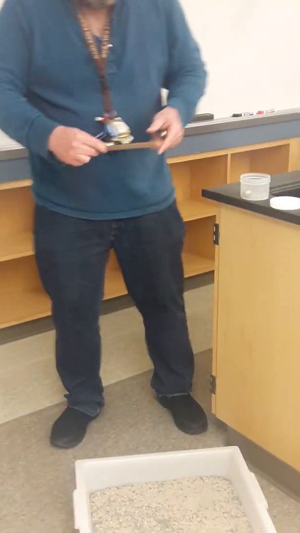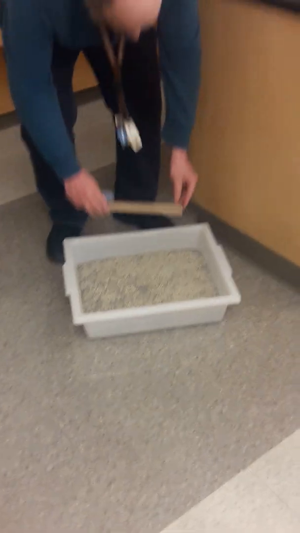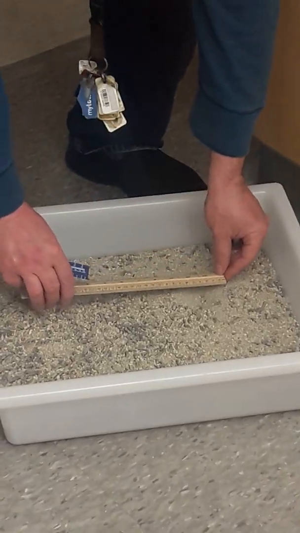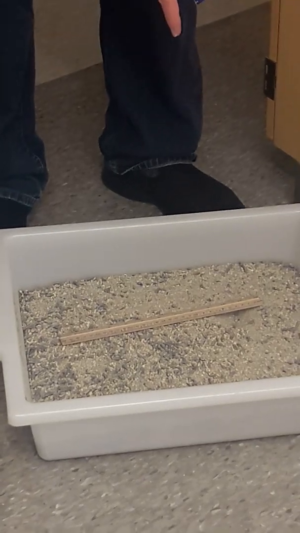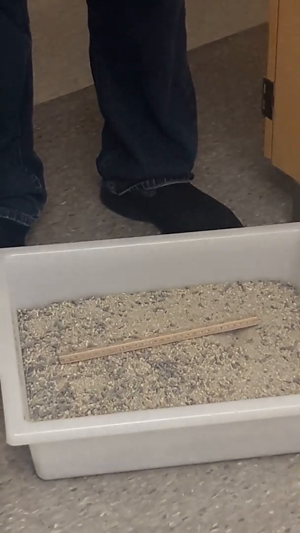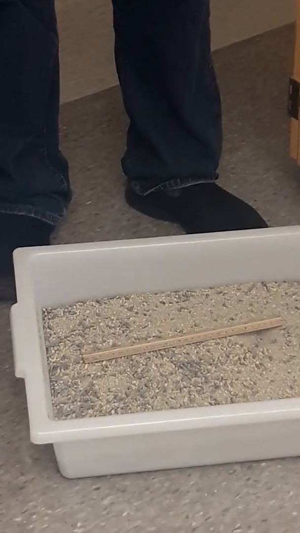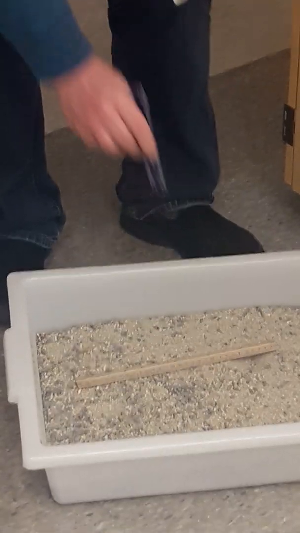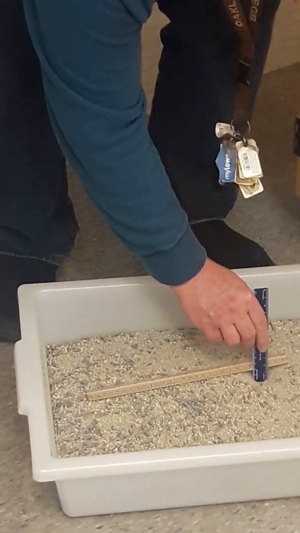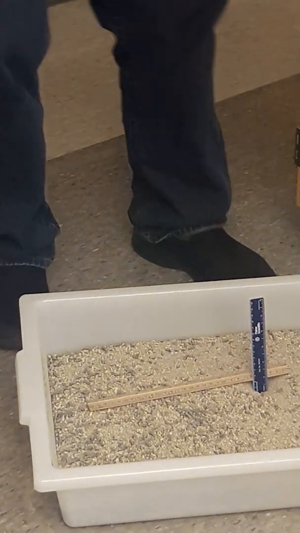And I want to show you something. This is how you do it, by the way, if you're actually in class. Lay that ruler across here. Here we go. This is the metric side in centimeters. And measure how deep it is. Just far enough down.